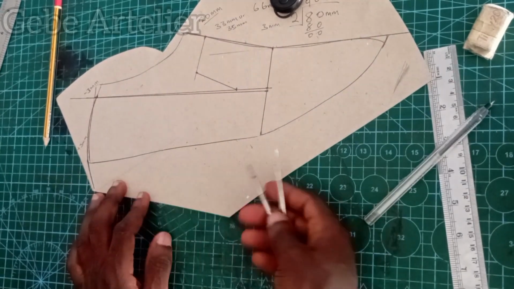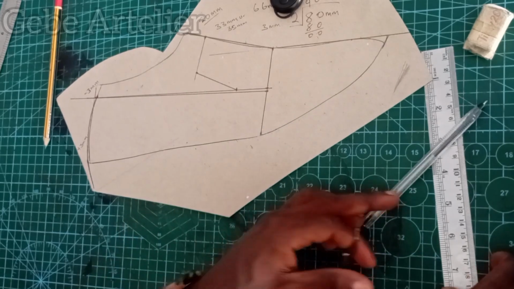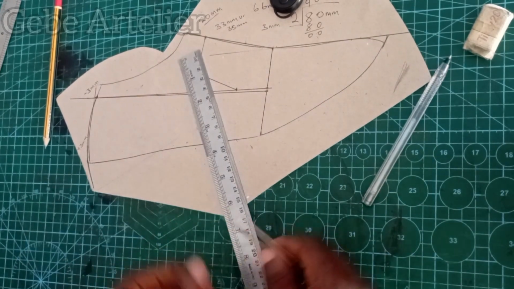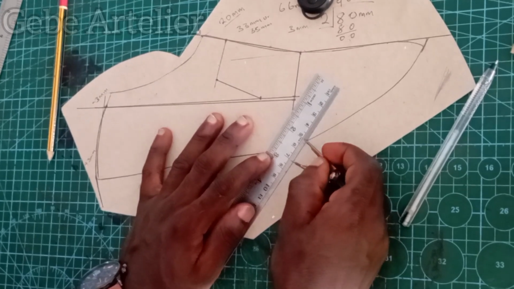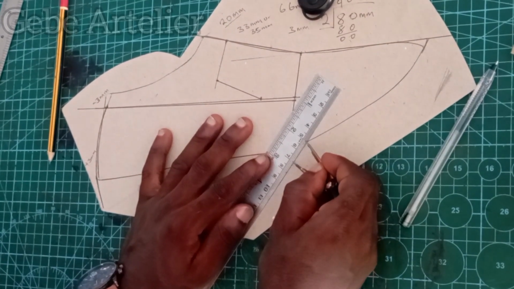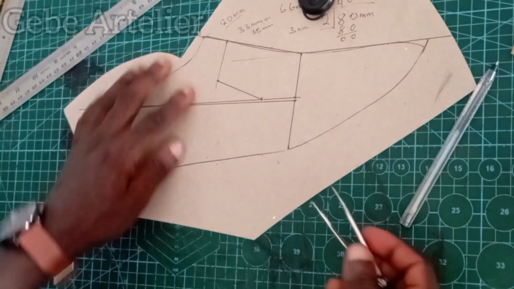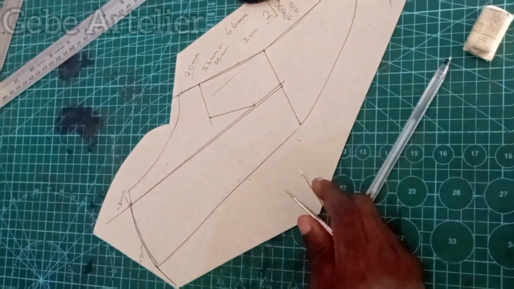I'm not actually good at using either of these two, as 20mm is a measurement I can just take off hand and get it perfect. But because of the class, let us take the measurement. I will be using a divider to do that. 20mm from the divider, that is what I just did now.